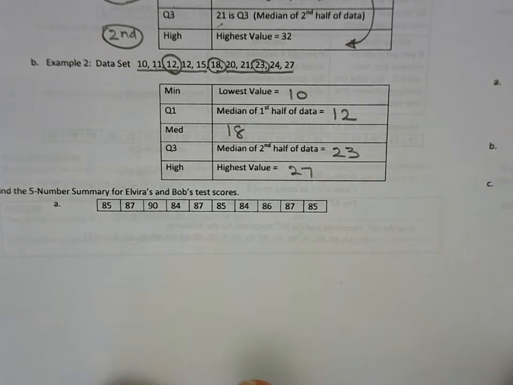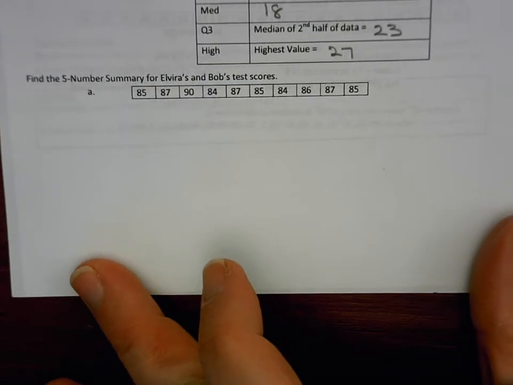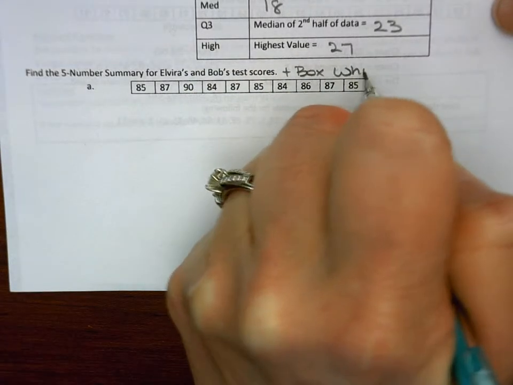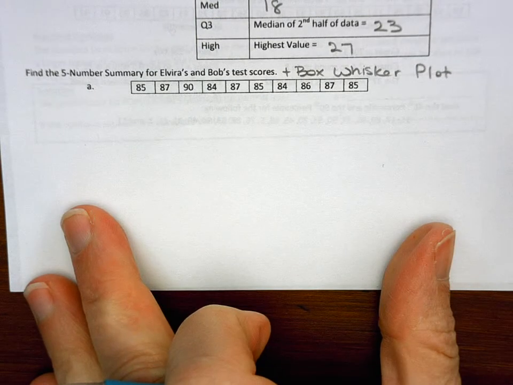All right, so what we're going to do here now is do one more, but we're going to do a box and whisker plot, okay? And figure out if we remember how to do that, okay? So first I want to make sure these numbers are in order, so I'm just going to go through and put all of these numbers in order.